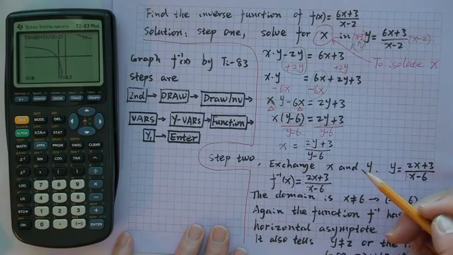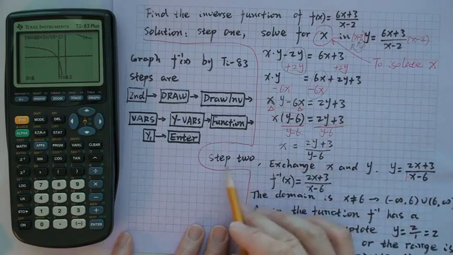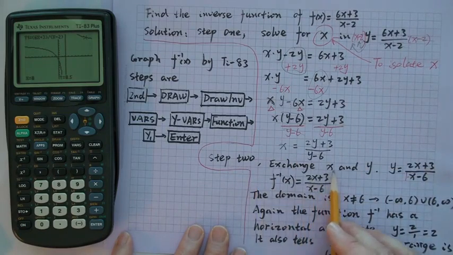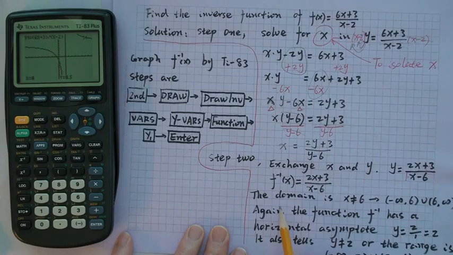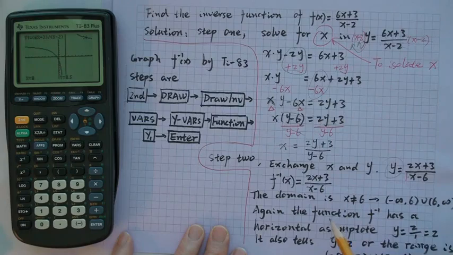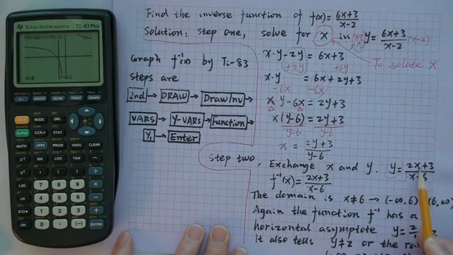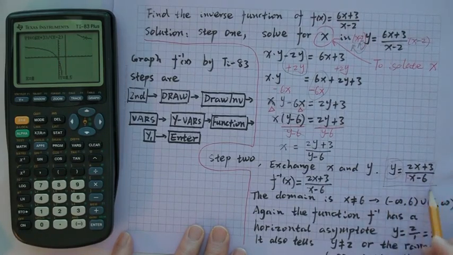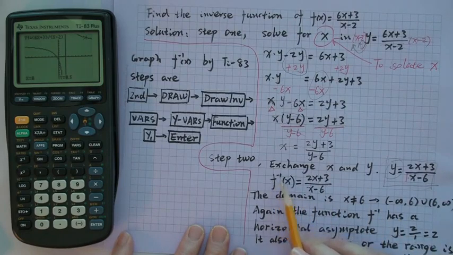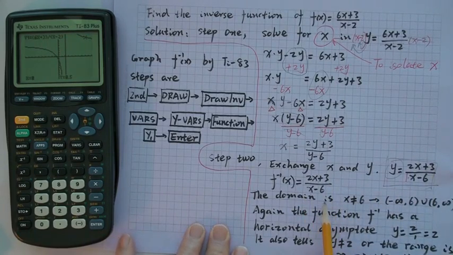Okay, that's step 1. You solve for x to isolate x. Step 2 is to exchange x and y. That means if you see x there, you replace it by y. If you see y, you write x. So that's it, and this is the final answer. You may write f inverse of x is (2x plus 3) divided by (x minus 6).